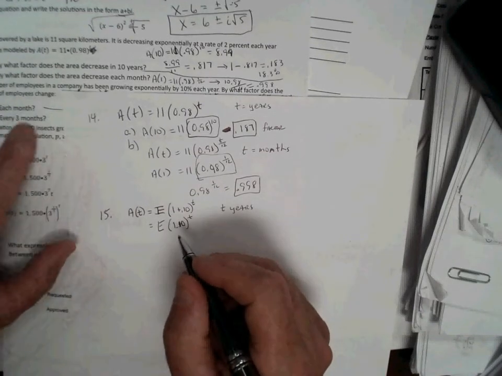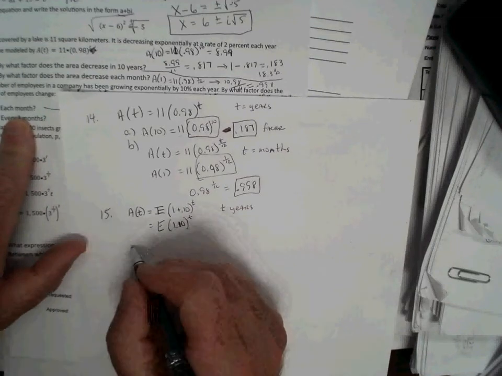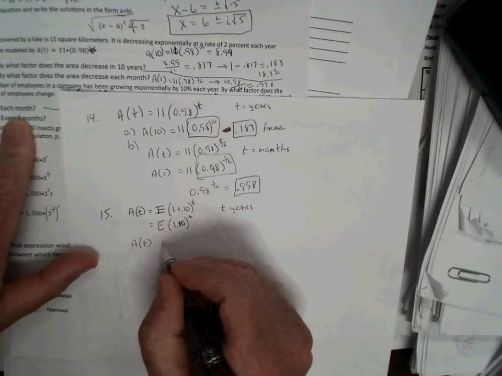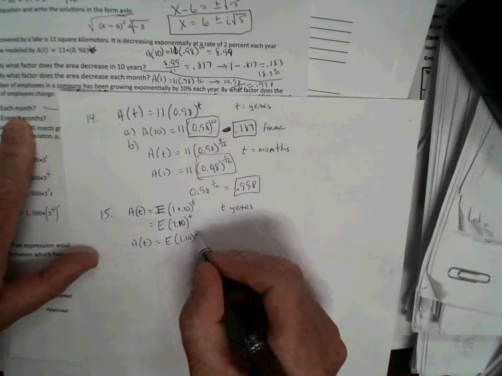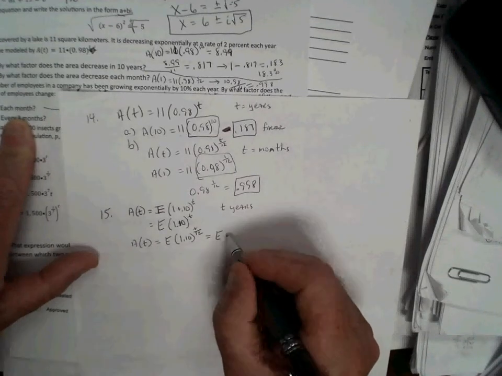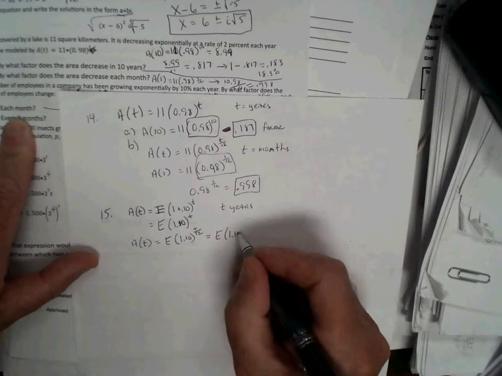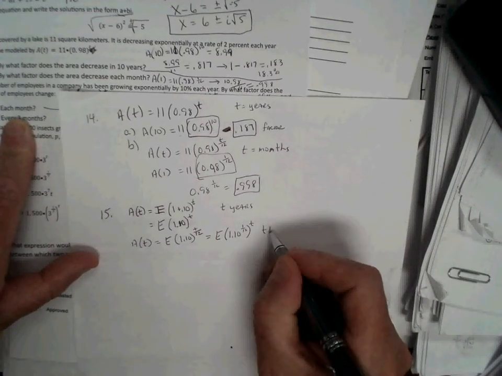That's our function. If we want to know how much t is in years, if we want to know each month, then A of t equals the number of employees times 1.10 raised to the t over 12. And that, because of our rules of exponents, can be written as 1.10 raised to the 1/12 raised to the t, where t is in months.